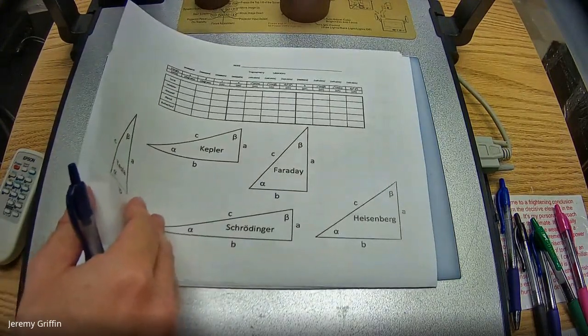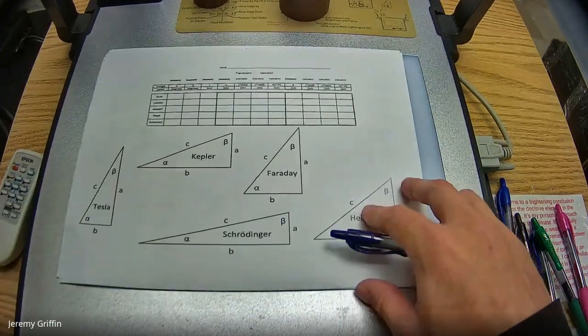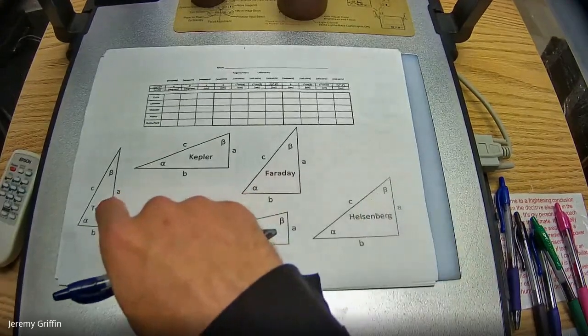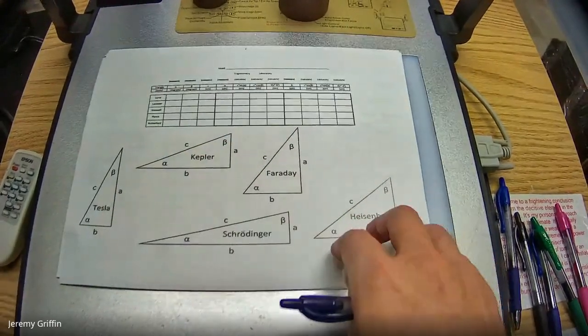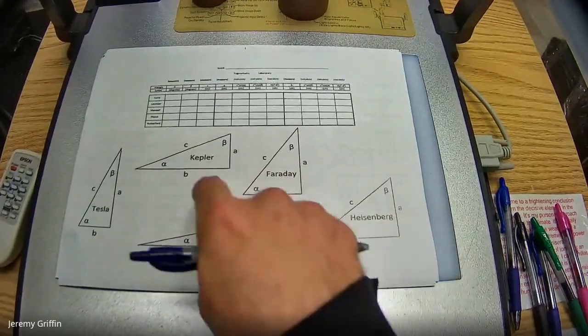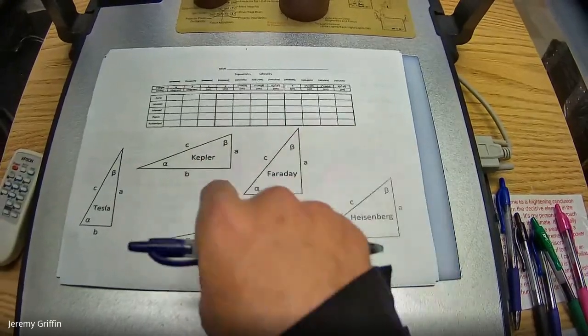All right, and we'll do probably not this whole thing, but we'll do at least a couple of triangles. Okay, so you guys do see that these are all right triangles, right? No, we all have slightly different paper. So, for example, I have a Kepler triangle. You may or may not have a Kepler triangle, but you have a bunch of triangles.